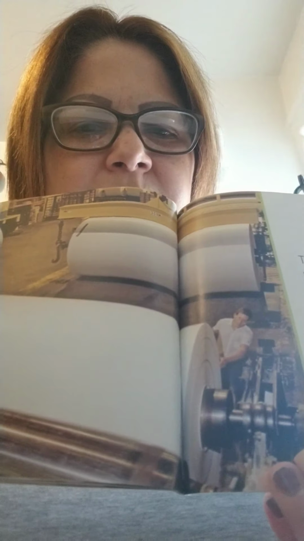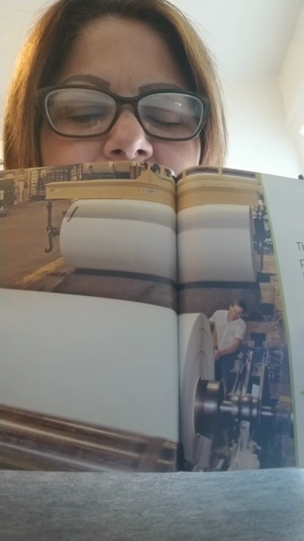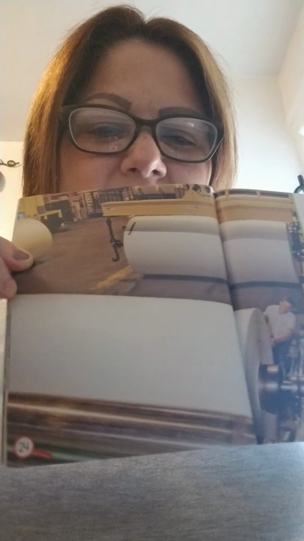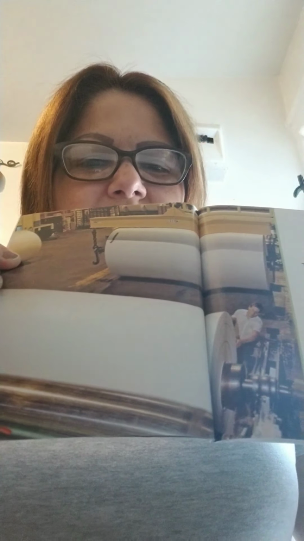Get it right there again, the big paper. So then the finished paper is wound into huge rolls. Look at those big, huge rolls right there. That is paper. So imagine how long it would take to cover all of this paper with drawings. Oh my God, right? It would take a lot of children to cover all that paper with drawings because it's so huge.